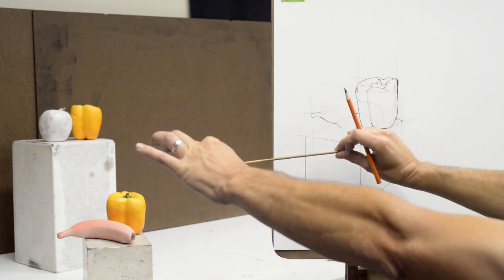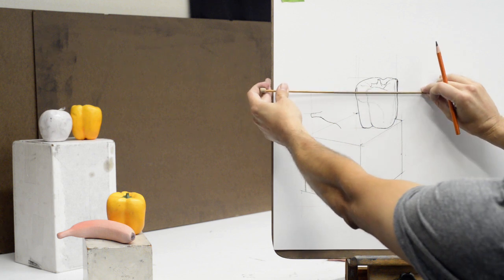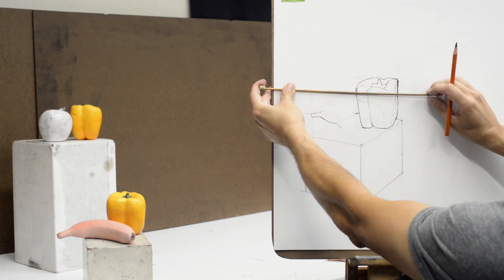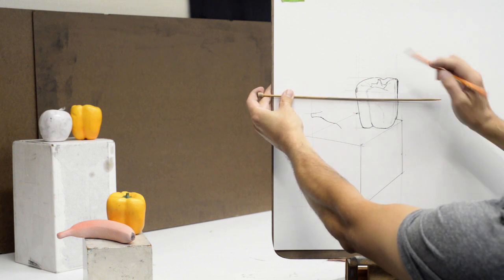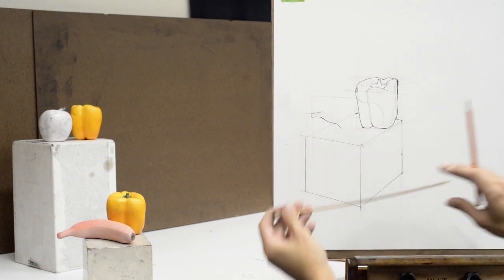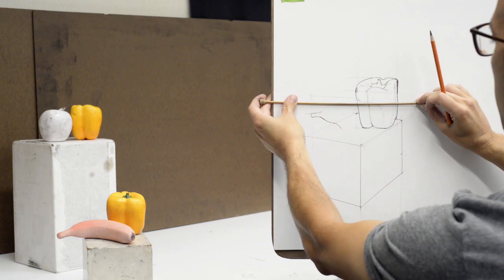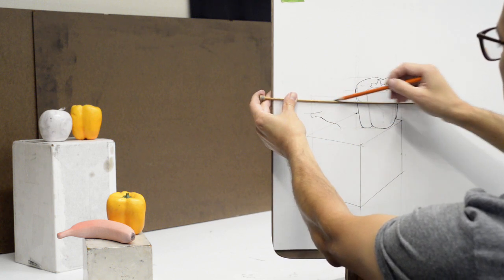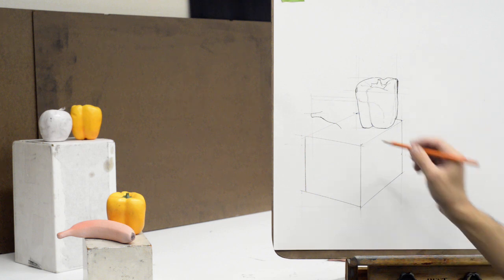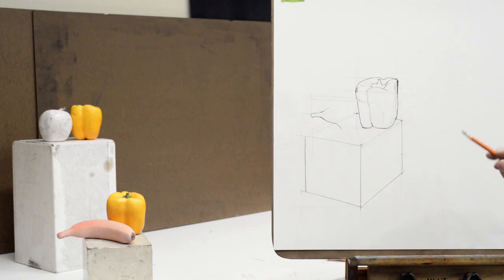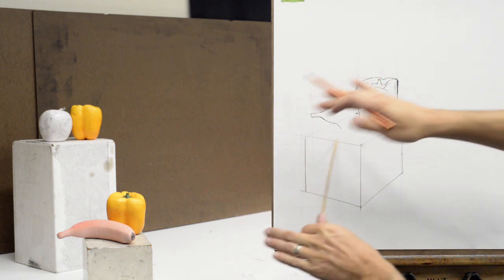If I hold this stick horizontal, it's slightly below the top versus side plane of the bell pepper. Actually, a little bit lower than that. Just a little bit lower than that. Okay, and so the banana is curving upward. Wow, that's quite a lot actually, curving upward that way.